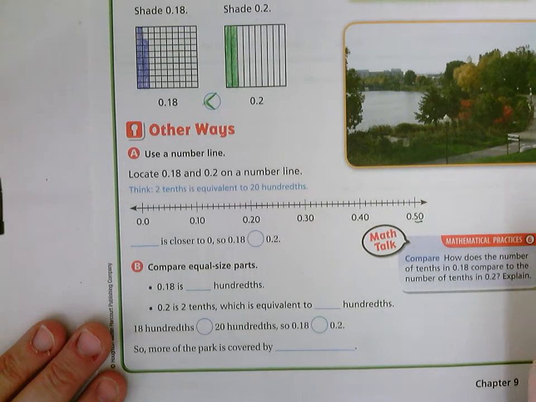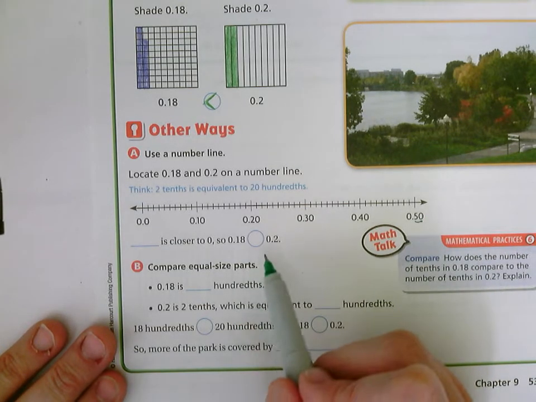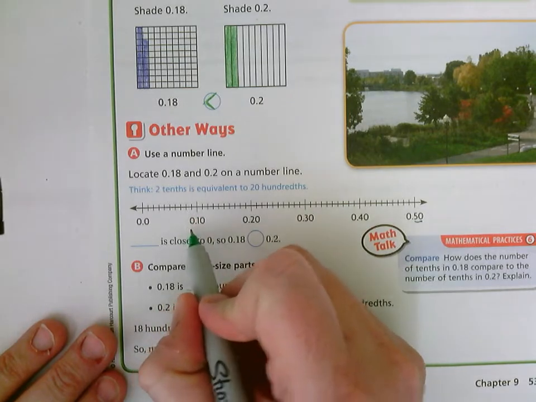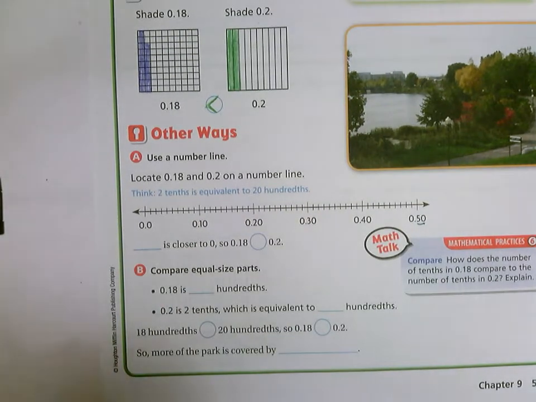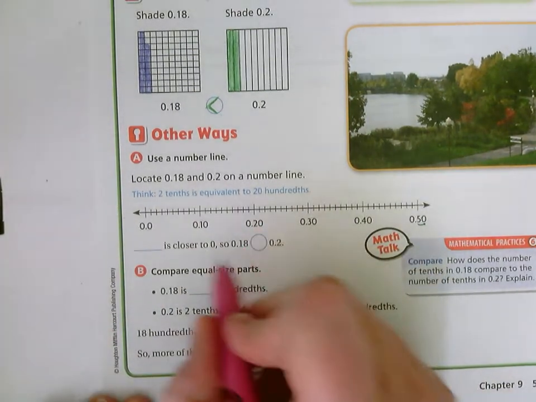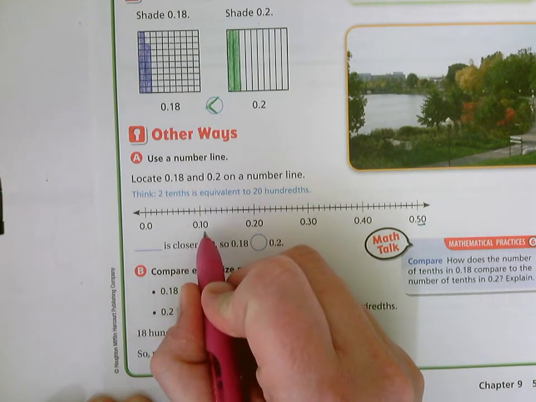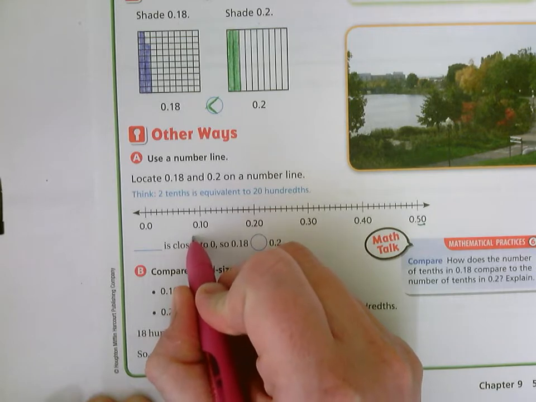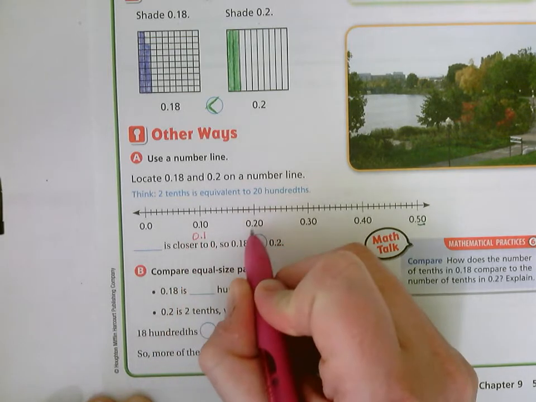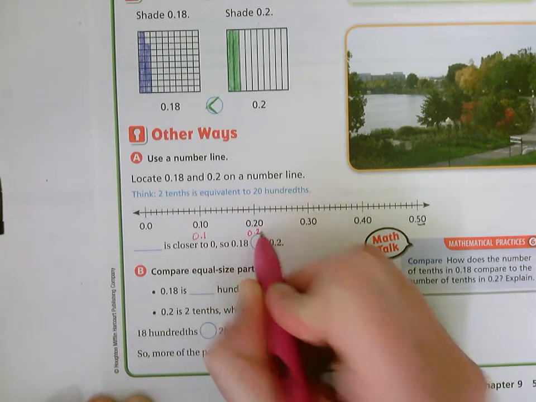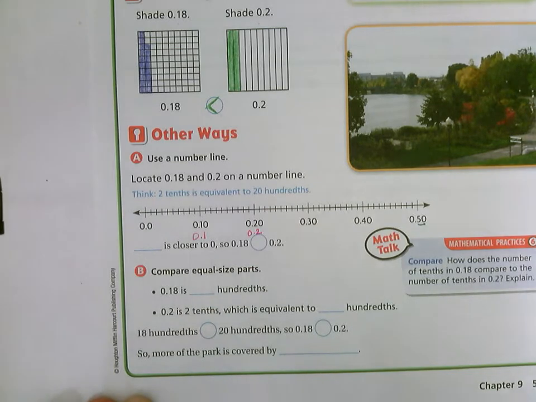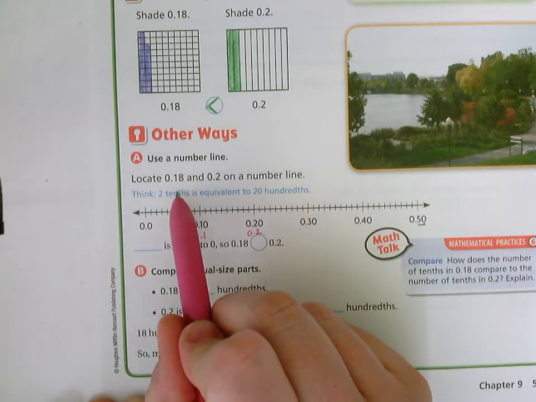It could keep going on and on forever. Remember that 0.10, or 10 hundredths, is the same as 1/10. This is the same as 2/10. Keep that in mind as we plot our decimals.